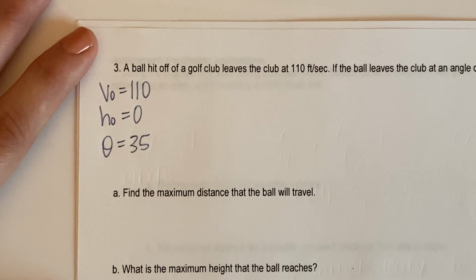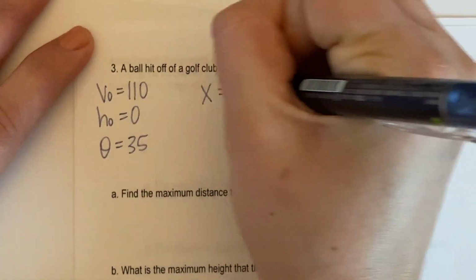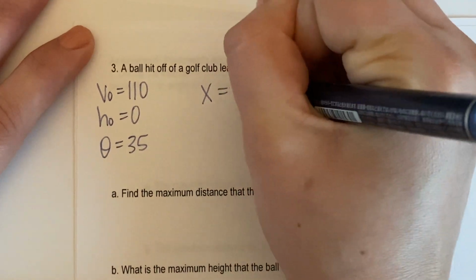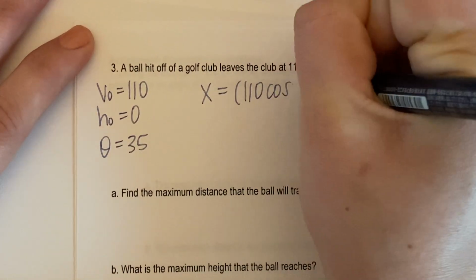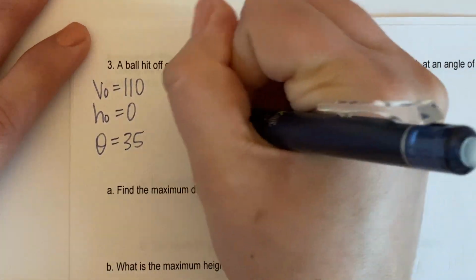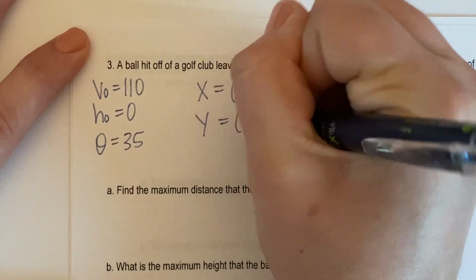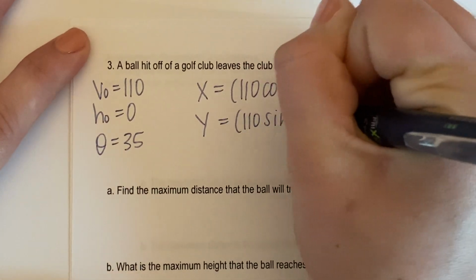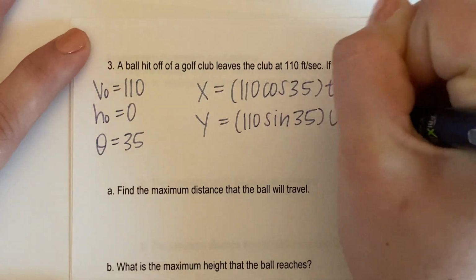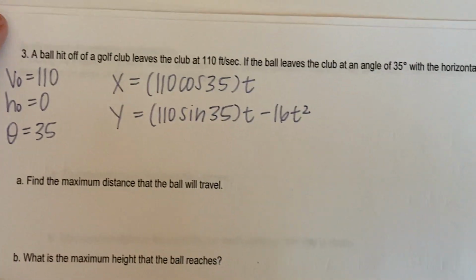Okay, let's write our two equations. So we'll have x equals 110 cosine 35 times t. Y equals, there's no initial height, so I'll start with the 110 sine of 35 times t minus the 16t squared.